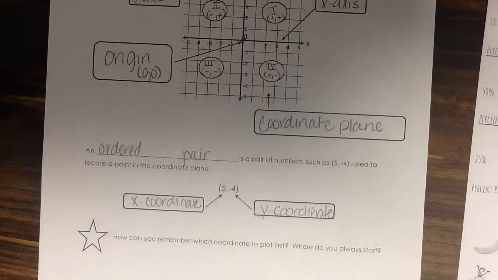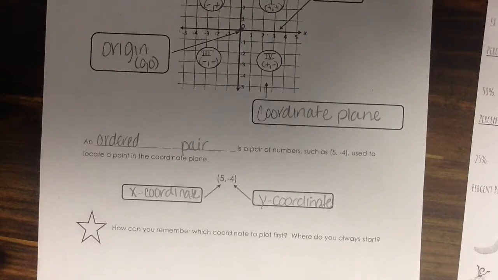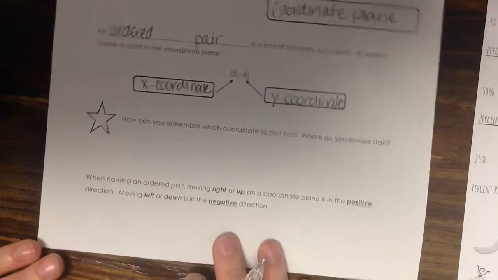So how do you remember? You walk before you jump. A plane taxis before it takes off. Crawl. Okay, that works. Any of that works. Whatever keys that in your mind, that's what we're going to do.